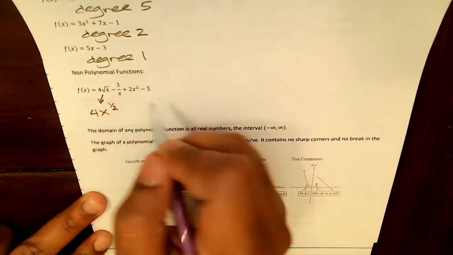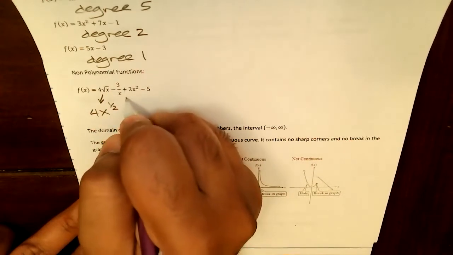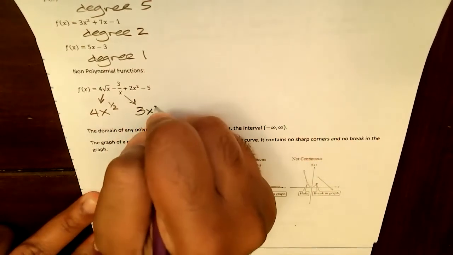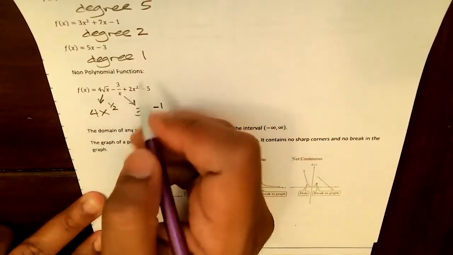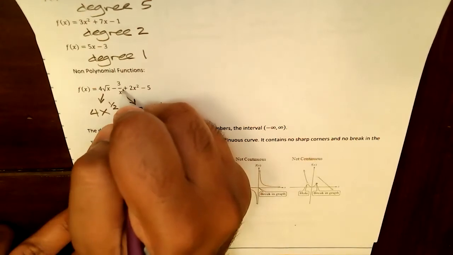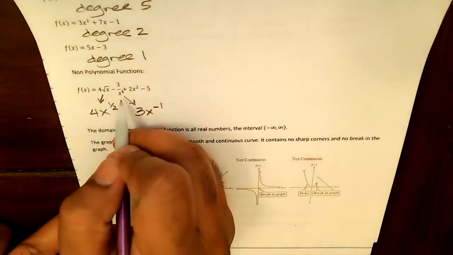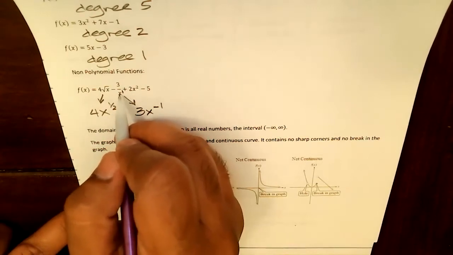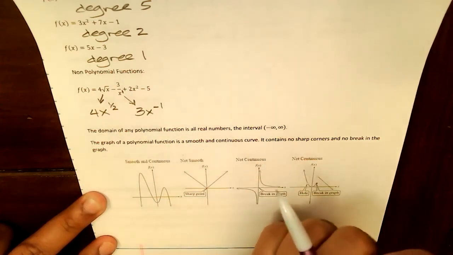Another reason why this is not a polynomial is the term 3 over x. We can rewrite 3 over x as 3x to the power of negative 1, because the x in the denominator can be thought of as x to the power of 1. If I take the denominator and move it to the numerator, it changes the sign of the power.